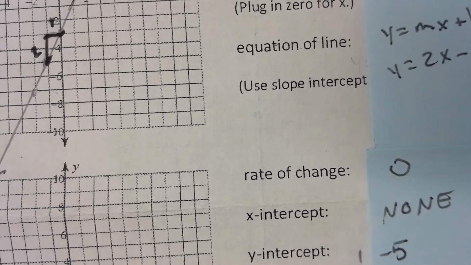Or you can use your graph. So rise over run. Okay, so we never talk about that. But the line's going down.